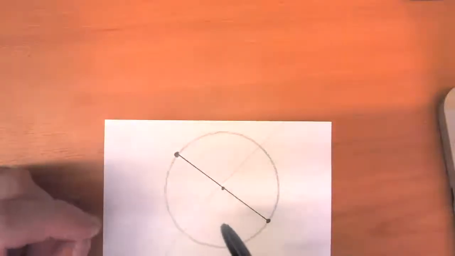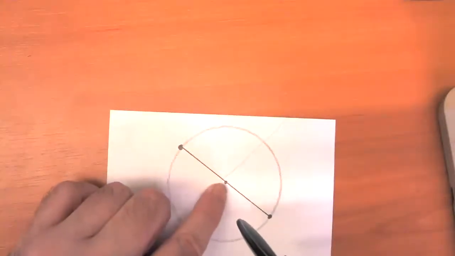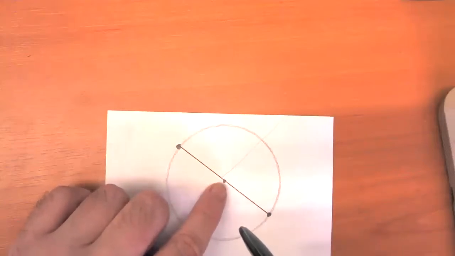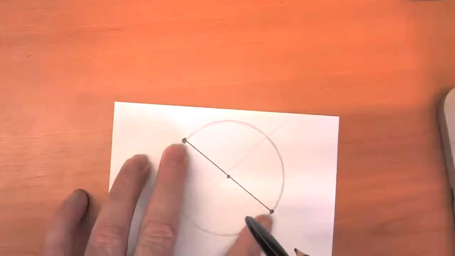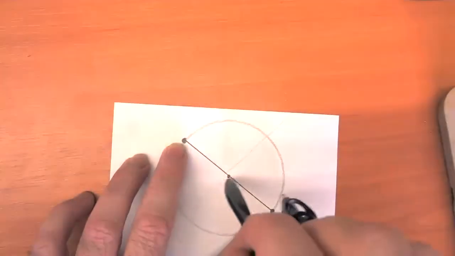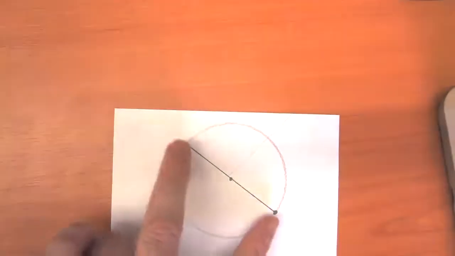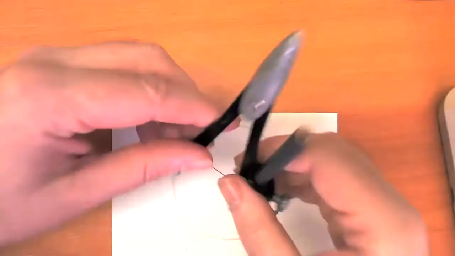So the first thing we need to do if we want to find the perpendicular to this line that goes through this point is think of 2 points that are the same distance from the center. And we don't really need to construct them because we already know these 2 points are both the same distance from the center. So all we need to do is find another point that's the same distance away from those 2 points.